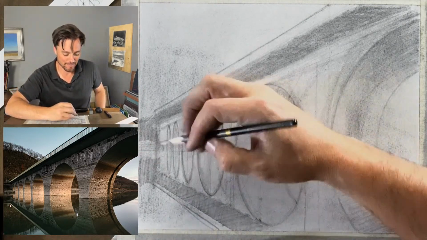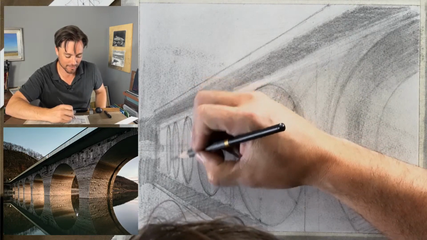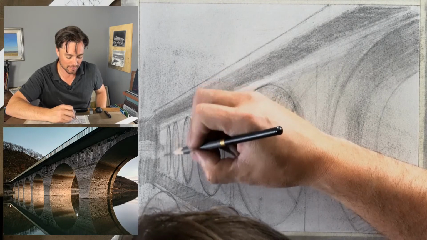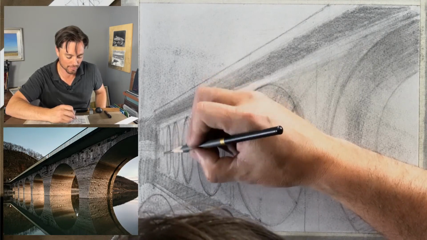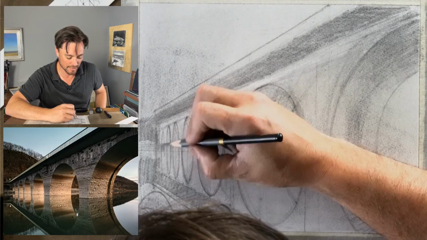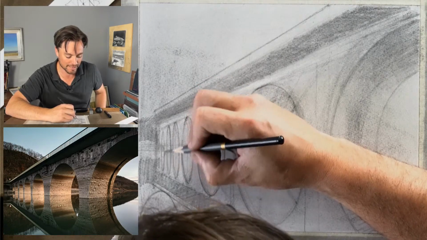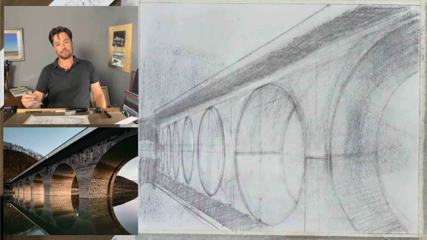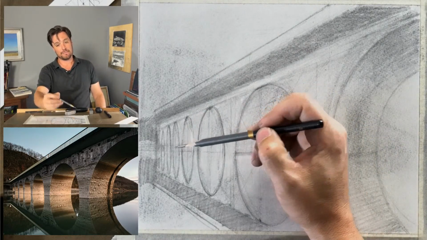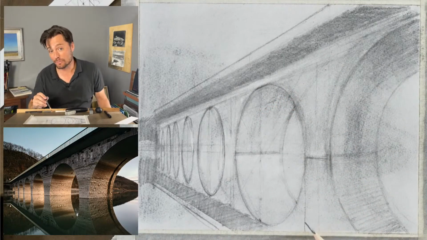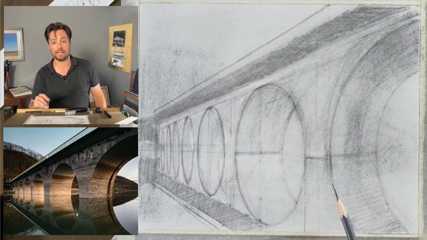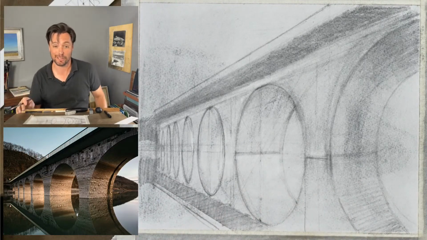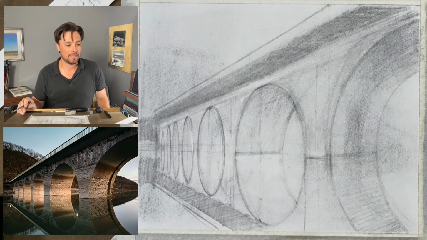So there's a threshold where if it's off by too much, it's going to feel uncomfortable. But as long as you're in the ballpark, if you get the major structure correct, you've got a little bit of leeway here. So, for example, each of these may be slightly off based on what I'm observing in the reference photo, but as a whole, it seems to be consistent with perspective, so I'm going to call it good for now. All right. Whew.